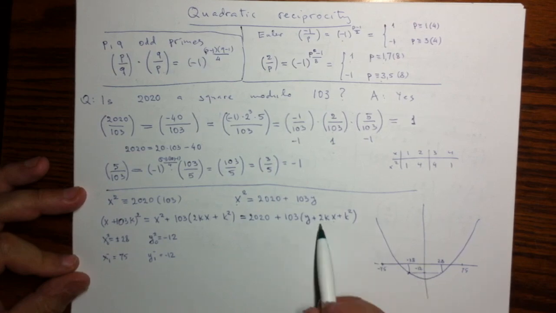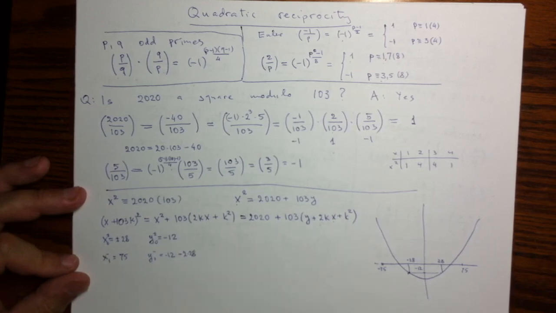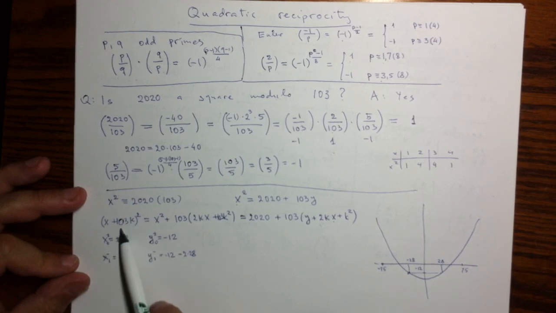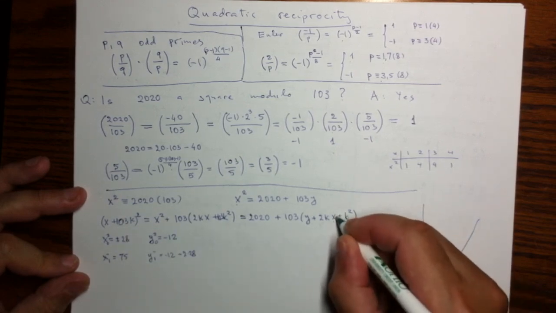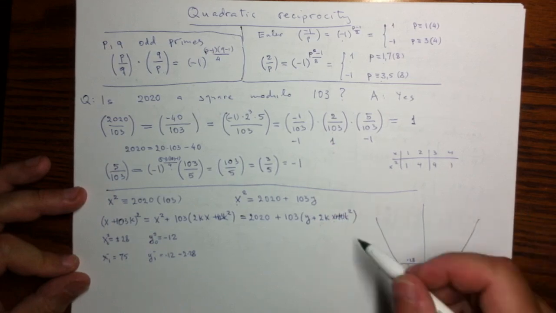So case 1, have twice x, and x was negative 28, so twice 28 subtracted, and then there is something funny in here, so I've missed the multiple of 103, because 103 is supposed to be squared, so factoring one copy will leave me with another. So here I have 103 as the coefficient for k squared.